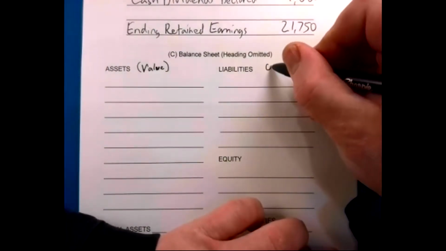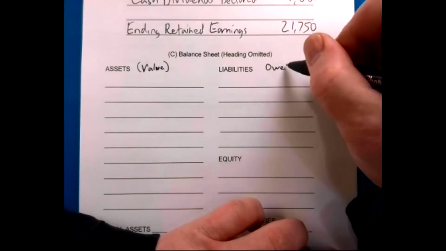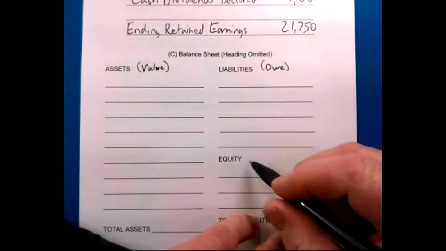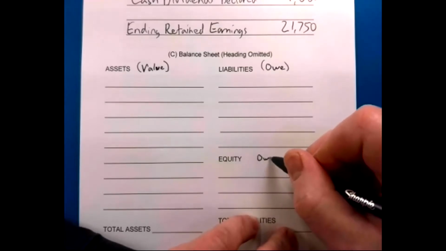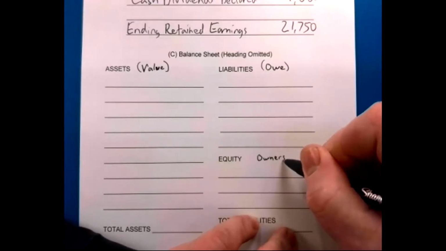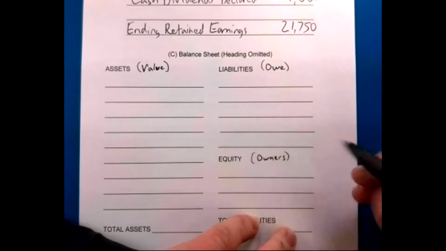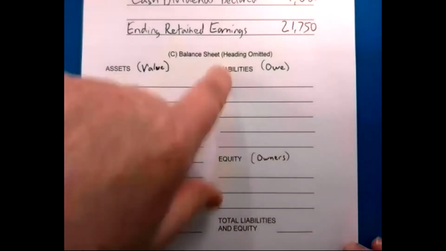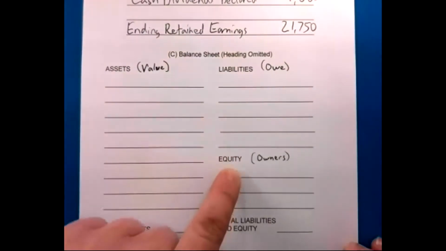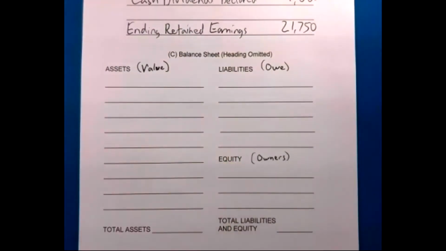Liabilities. These are what you owe other people, or the business owes other people. And equity, these are the owners. So assets are anything of value. Liabilities are when we borrow money, we owe other people, and then down here is the owners.